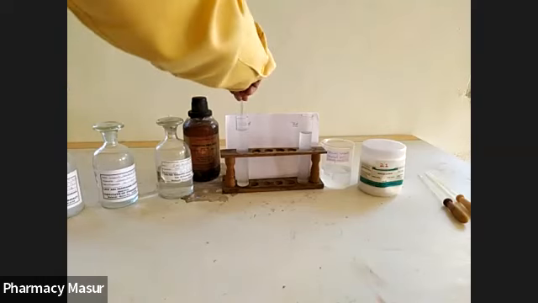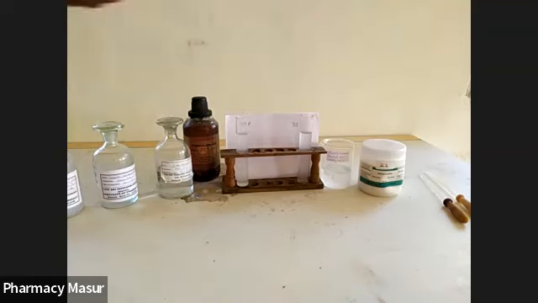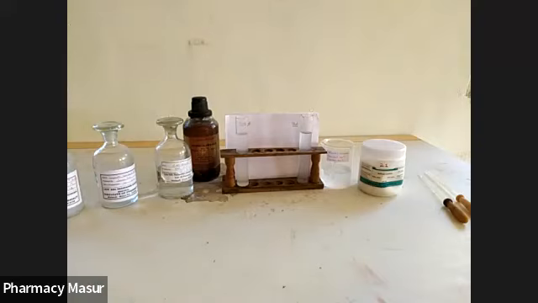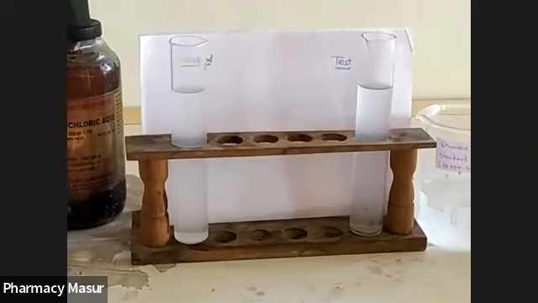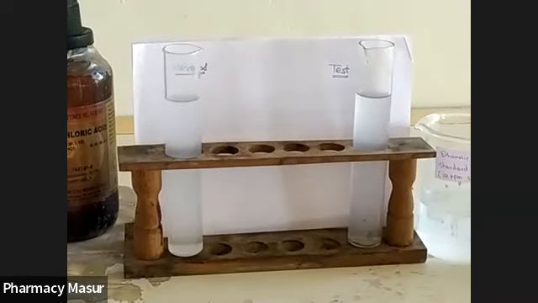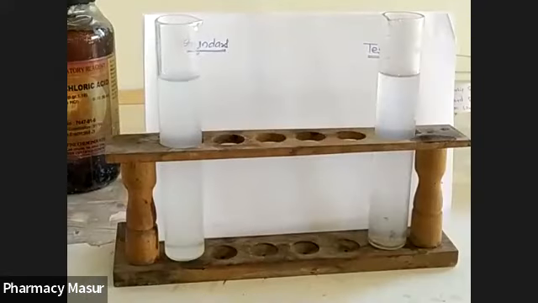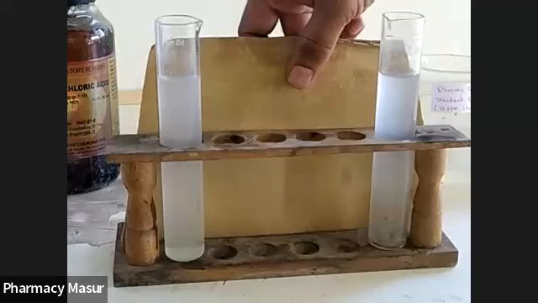We have to stir it and keep aside for 5 minutes. After 5 minutes, we have to analyze the turbidity of the solution. These are the two Nessler's tubes. So after 5 minutes, we have to observe them against a dark background for the turbidity of the sample.